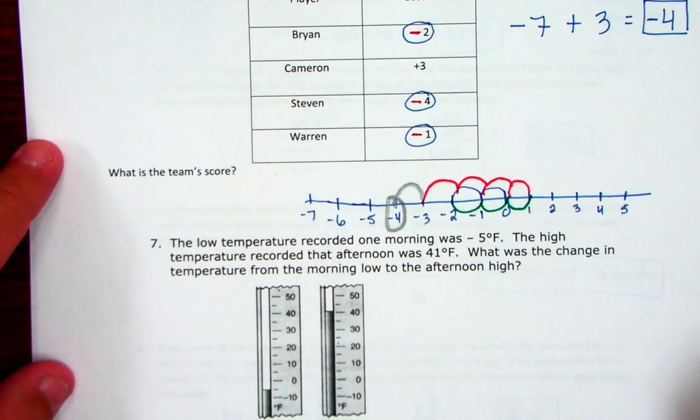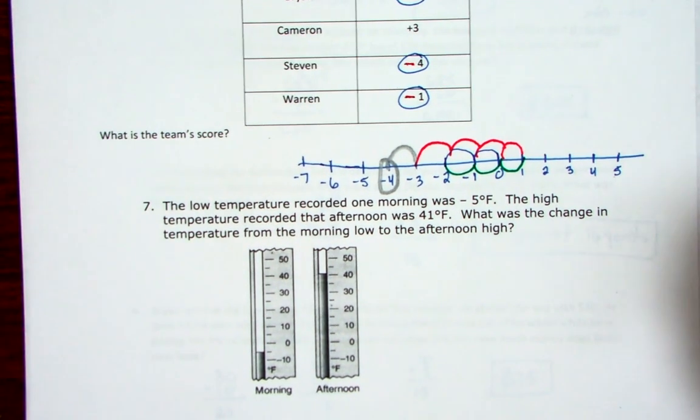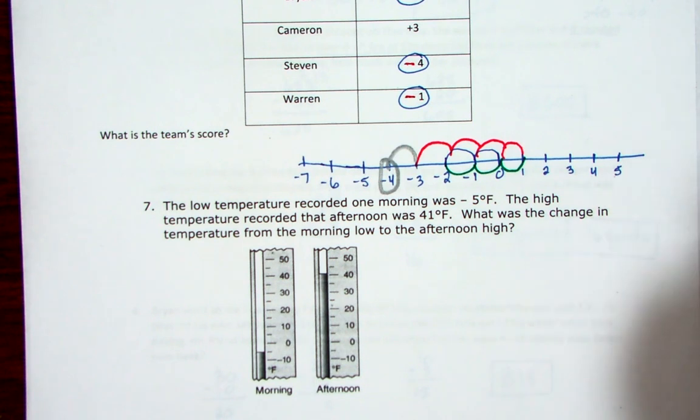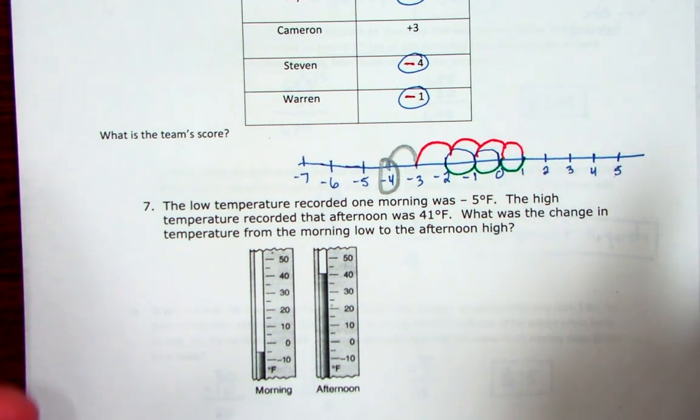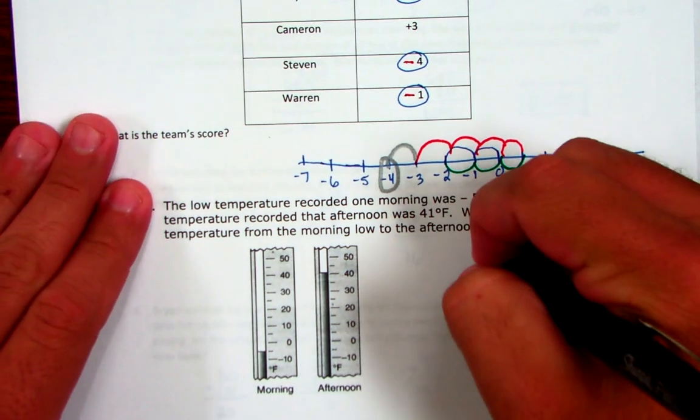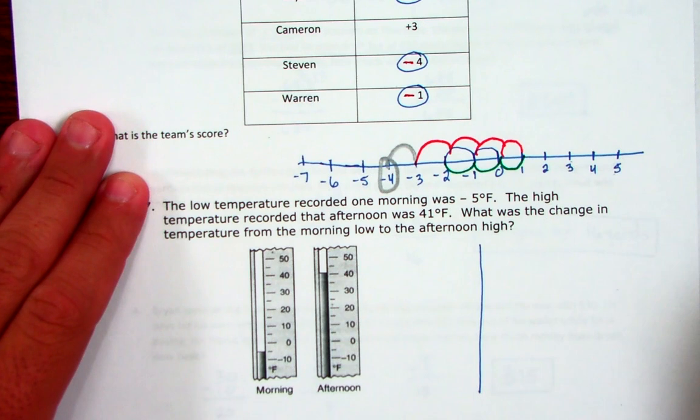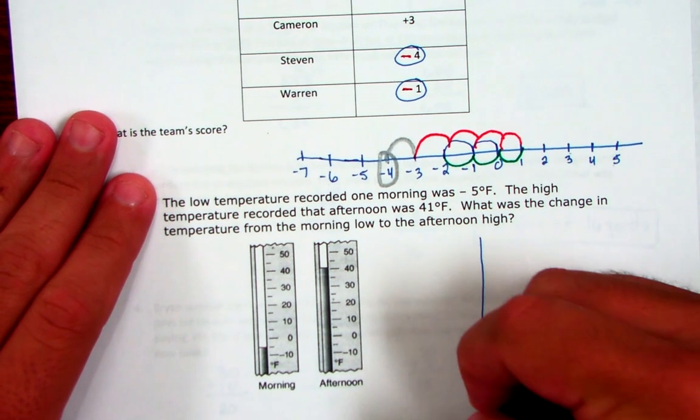Alright, number 7. The low temperature recorded one morning was negative 5 degrees Fahrenheit. The high temperature recorded that afternoon was 41 degrees Fahrenheit. What was the change in temperature from the morning to the afternoon? Okay. Well, I'm going to do something slightly different. I'm going to show you 2 ways of doing it.